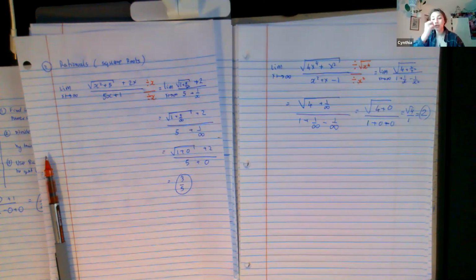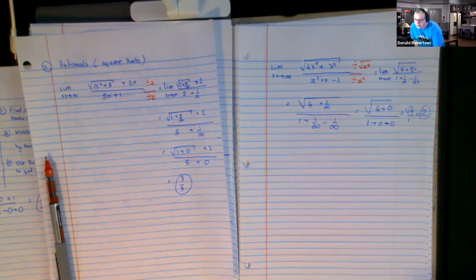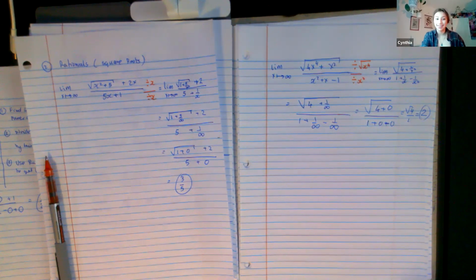Are we good? Wait, did you divide the numerator and the denominator by different values? Like, is the top the square root of x to the 4th and the bottom x squared? They're both the same. What is the square root of x to the 4 equal to? X squared. Okay. So it's the same thing, isn't it?